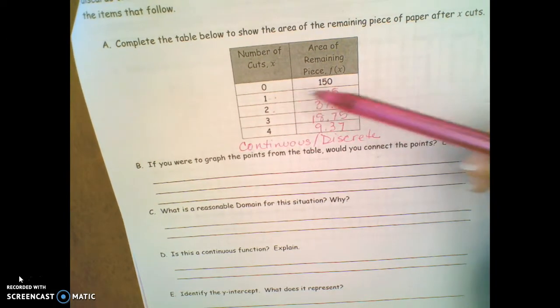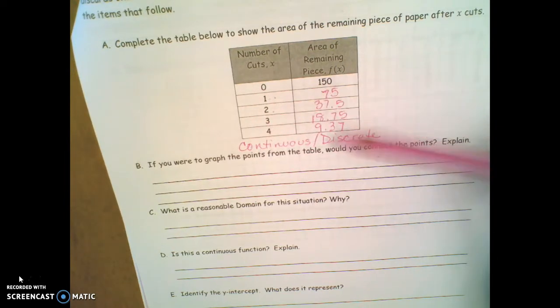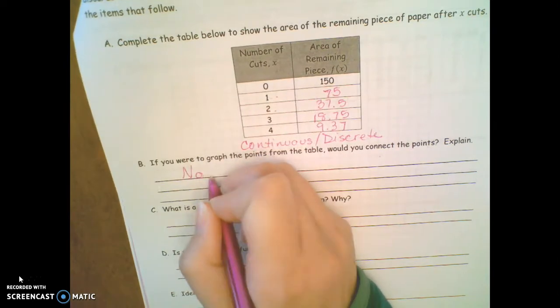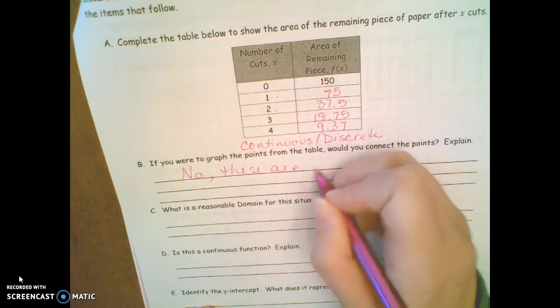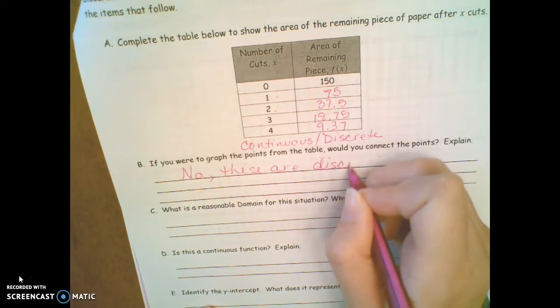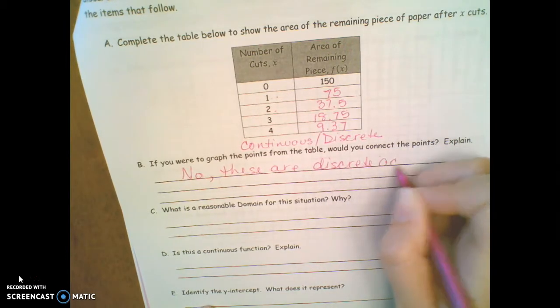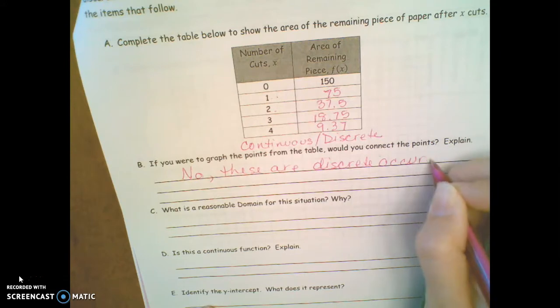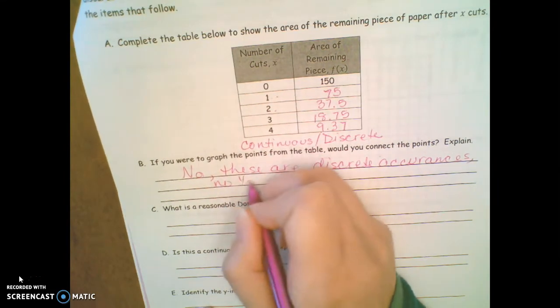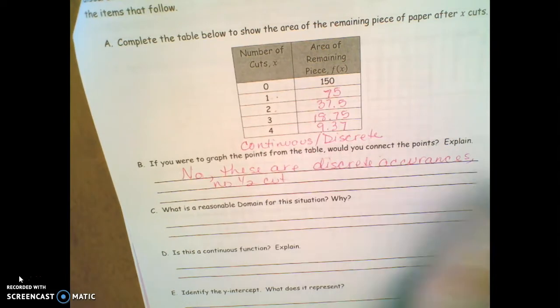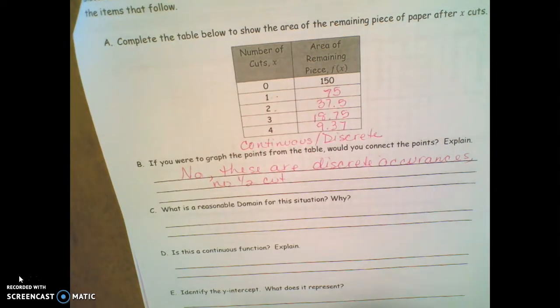So cut 1 is this, cut 2 is this, and there's nothing in between. So in this case, no, we would not connect the points because these are discrete occurrences, and there's no half of a cut, or 1.5 cuts, or anything in between those.